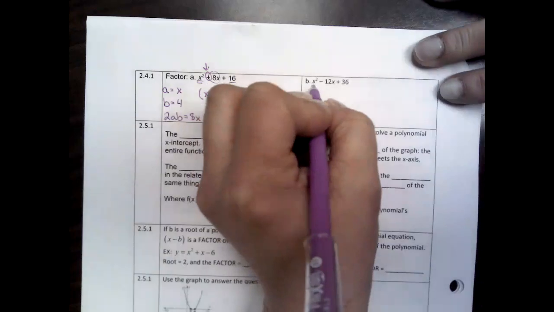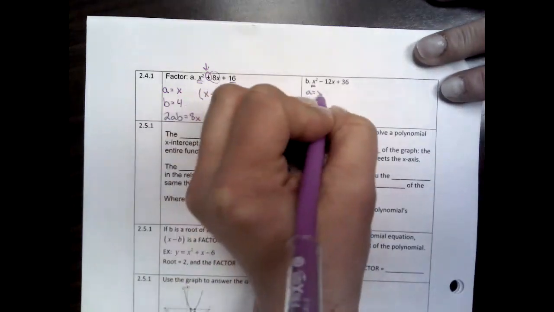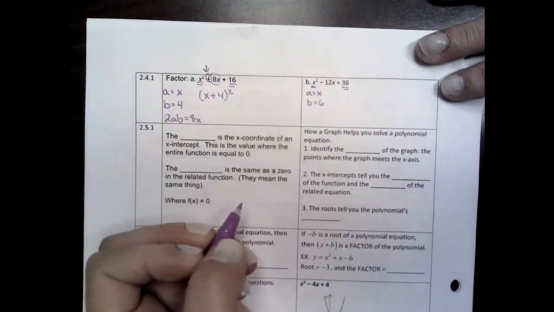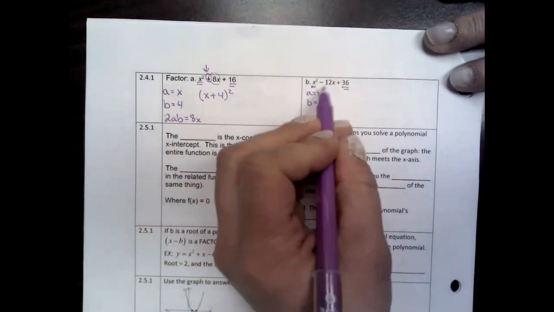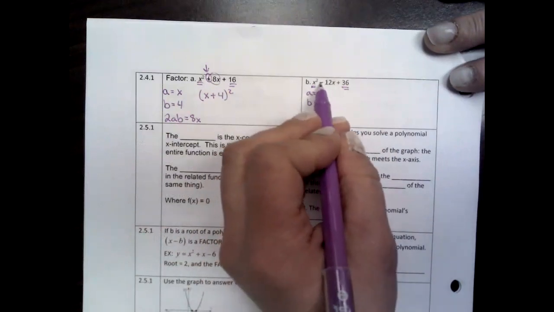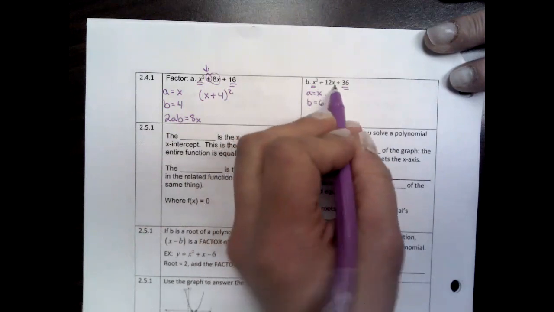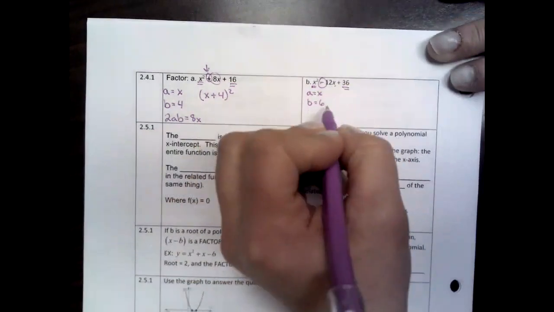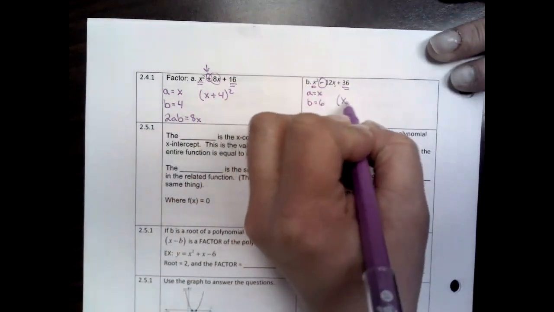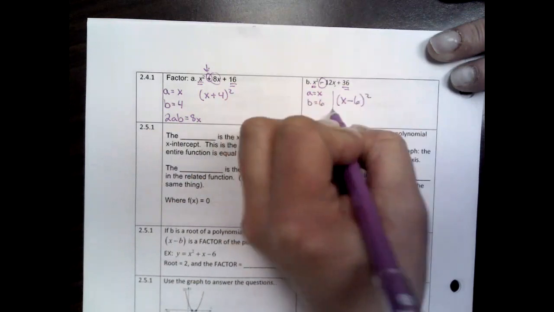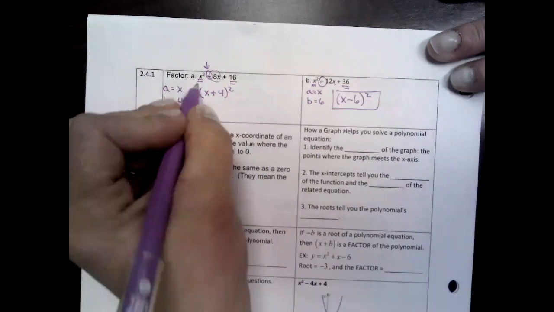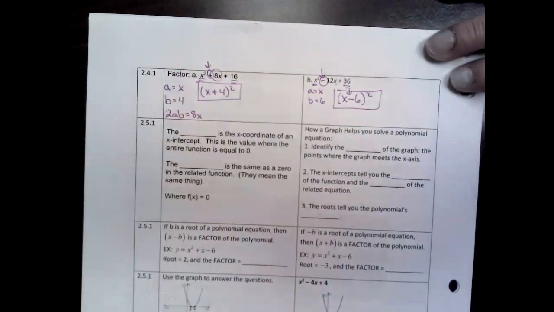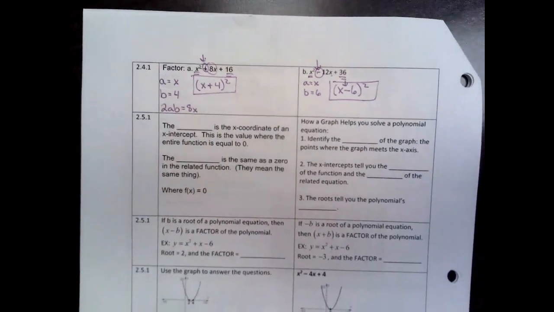So the next one, that's a perfect square. So my a is x. That's a perfect square. The square root of 36 is 6. Okay, so 6x times 2 would be 12x. Since I have a minus there, I know it's going to be negative 2ab. So that's going to be (x minus 6) squared. Okay, so that's how we figure out if it's a plus or a minus sign there. If this is a minus sign, then this is a minus sign. If this is a plus, this is a plus. Okay. And that is it for 2.4.